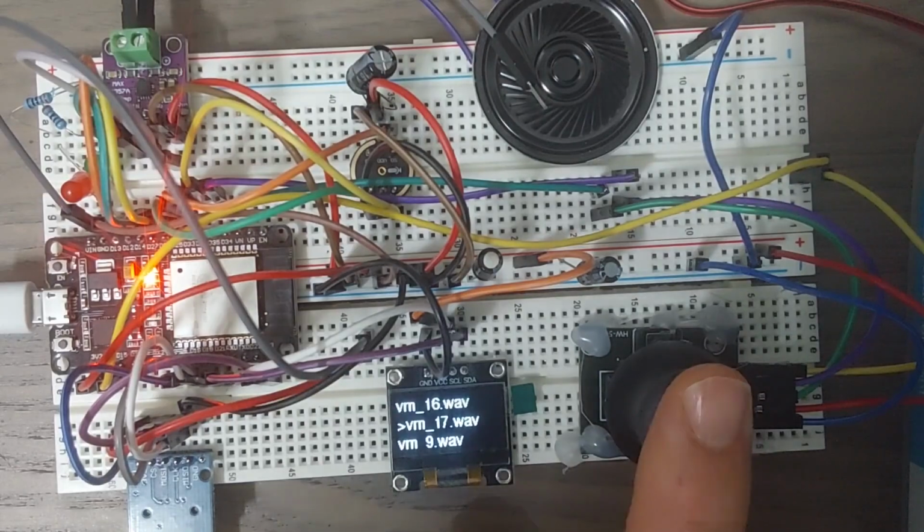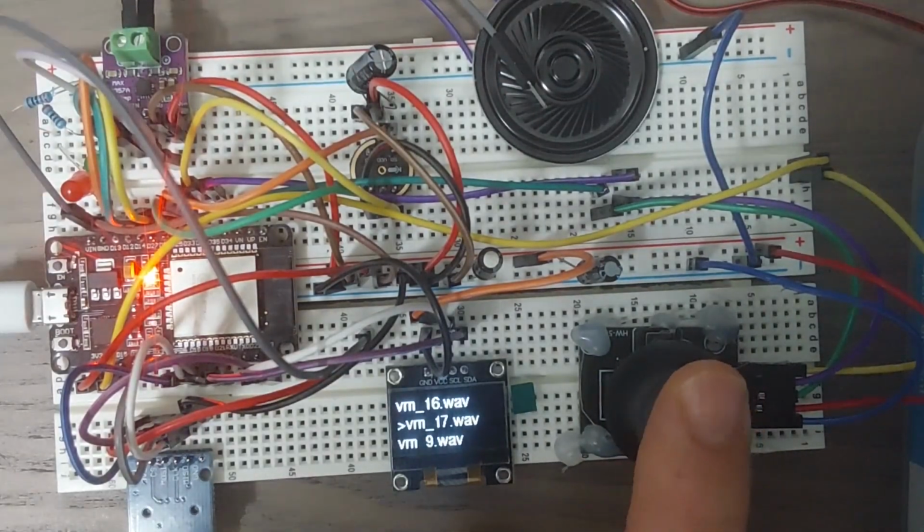So the file I just recorded, I think, is this one because it's the one with the highest number on it.